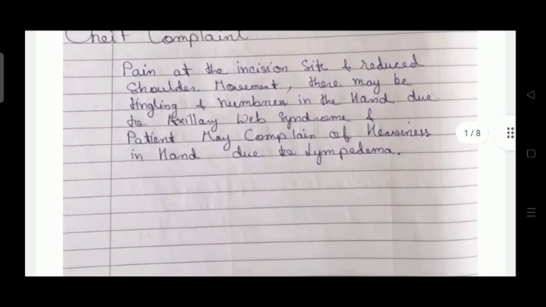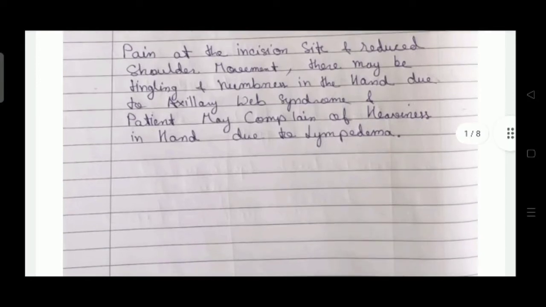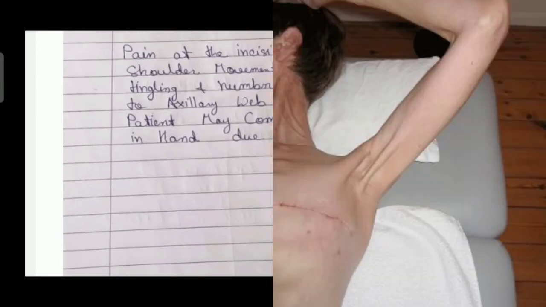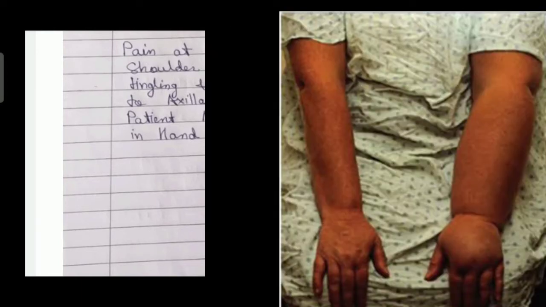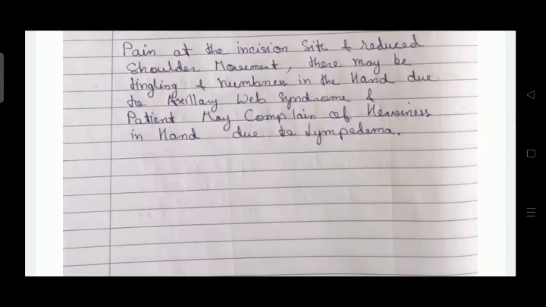The patient might be having tingling, numbness in the hand because of axillary web syndrome. Now what happens in axillary web syndrome? When there is removal of the lymph nodes, there is a tight cord-like structure which restricts the movement. The third thing, the patient may also have a complaint of heaviness in the hand because of lymphedema. Because of the heavy hand, the patient will feel very heavy on the affected limb.